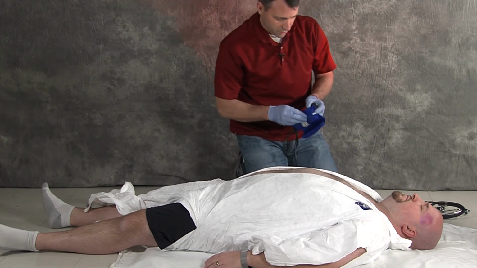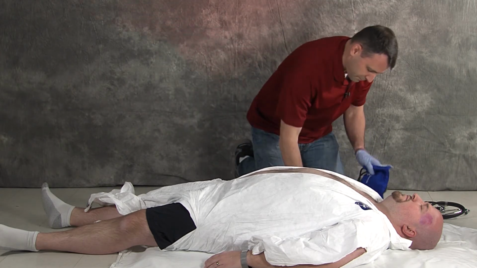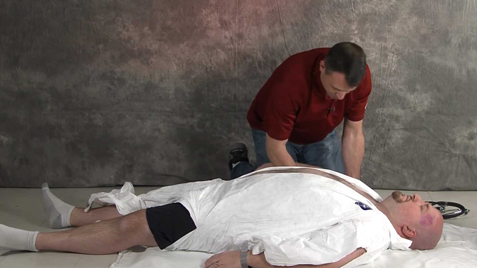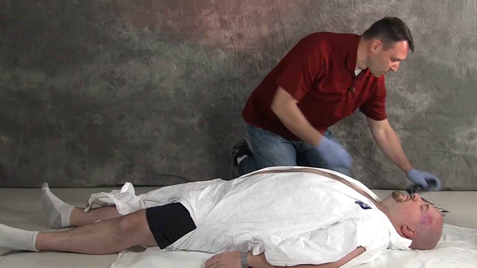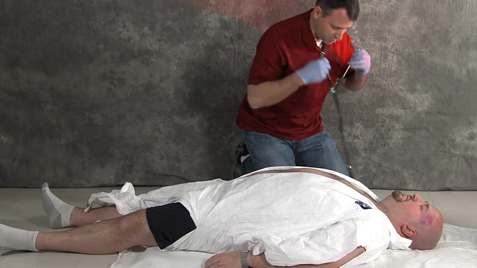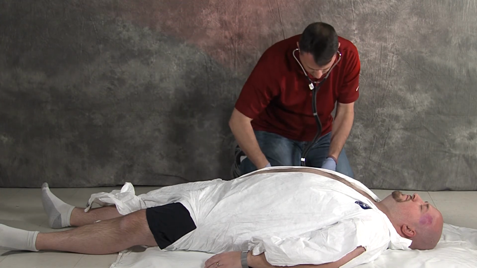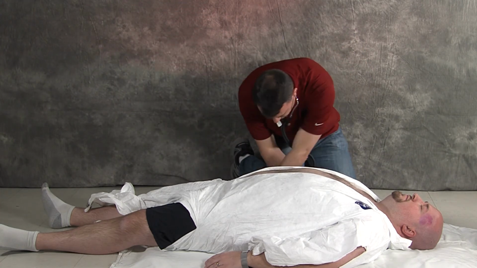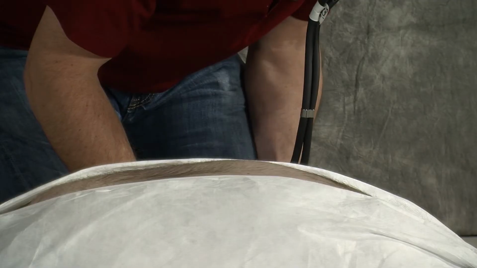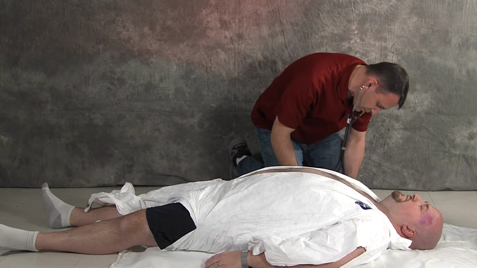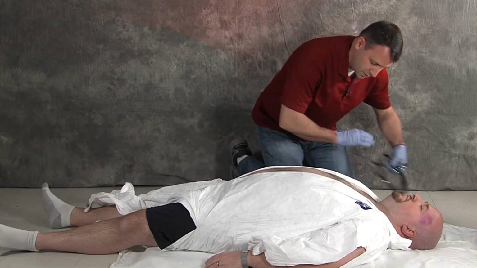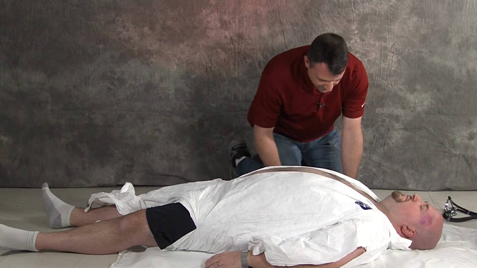At this time, I'm going to take my cuff. I'm going to apply this to the patient since I know that there are no injuries to this arm now. And I'm going to assess the patient's blood pressure. And what do I get for a pressure? 80/56. Okay, so I'll have that noted with the remainder of the vital signs.